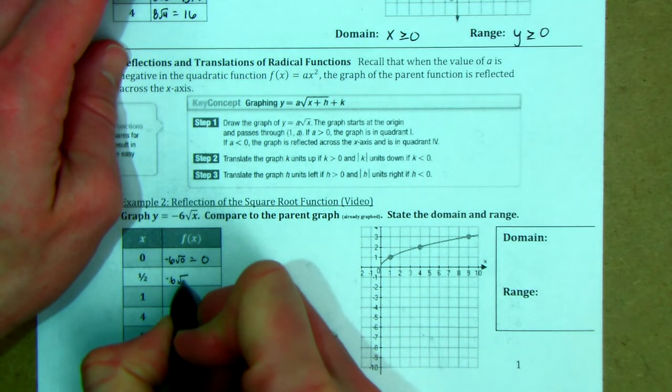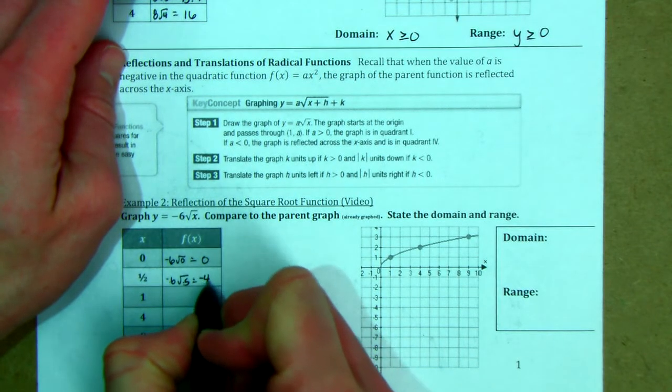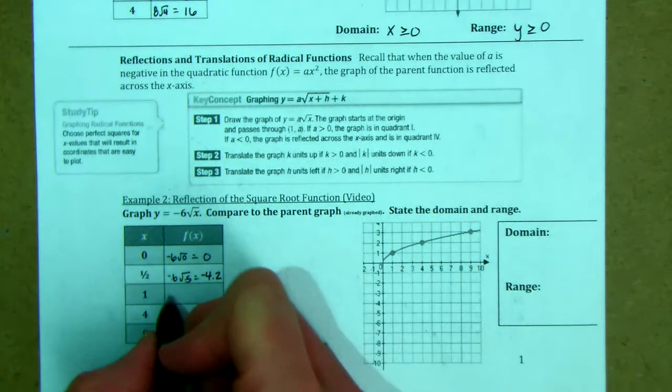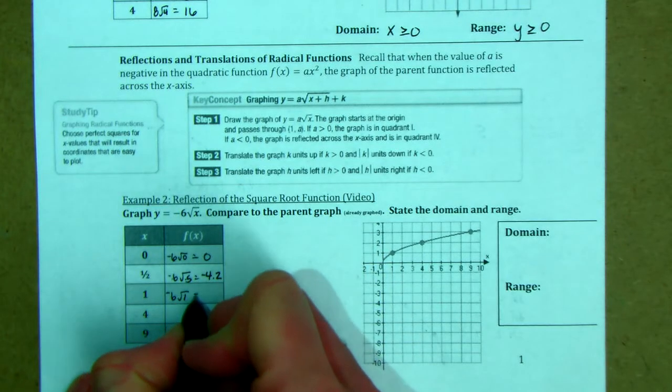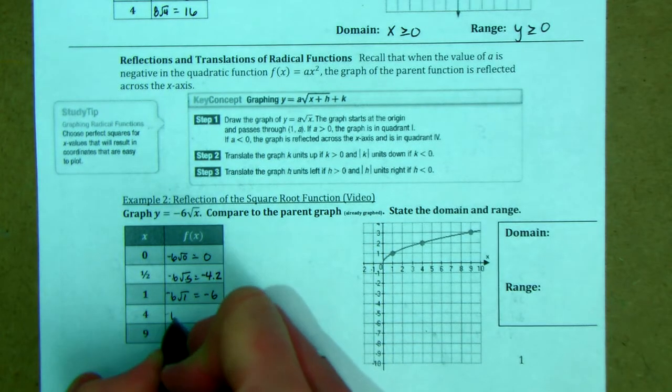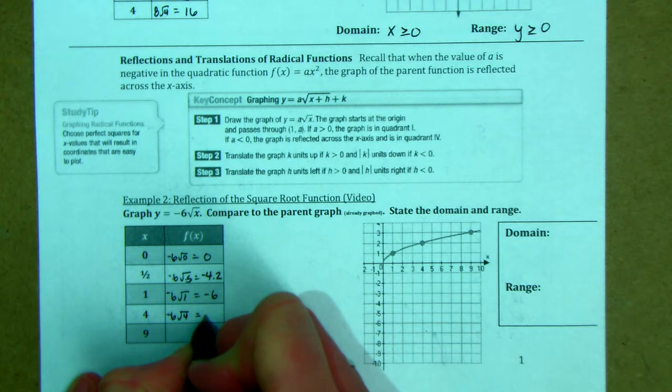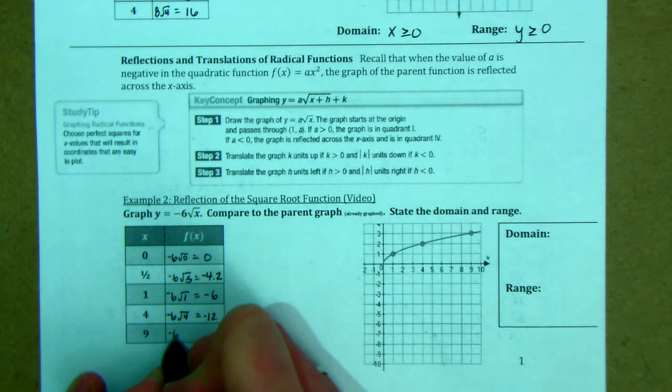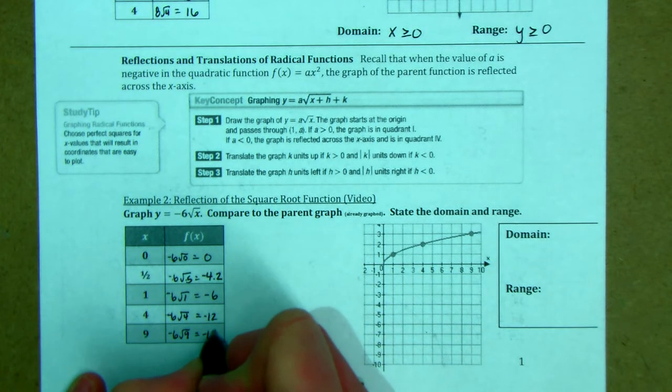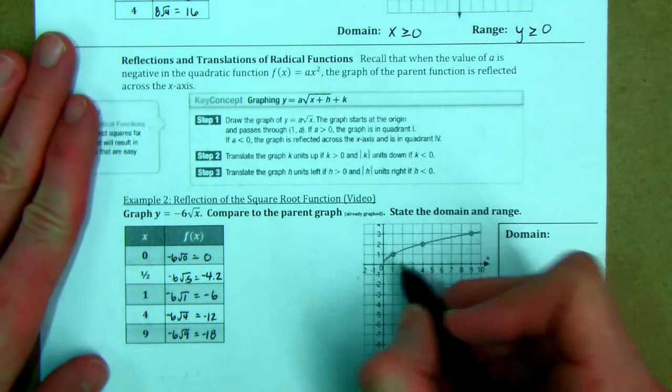Negative 6 times the square root of 1 is simply negative 6. Negative 6 times the square root of 4 is negative 12. And negative 6 times the square root of 9 is negative 18. Okay, so we got 0, 0. So that one doesn't change. But now 0.5 is negative 4.2.